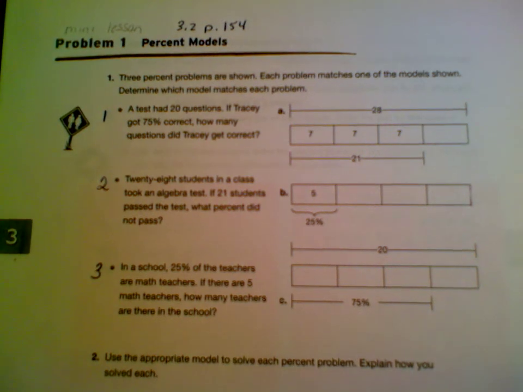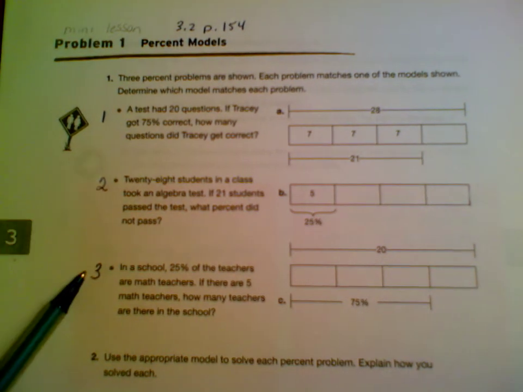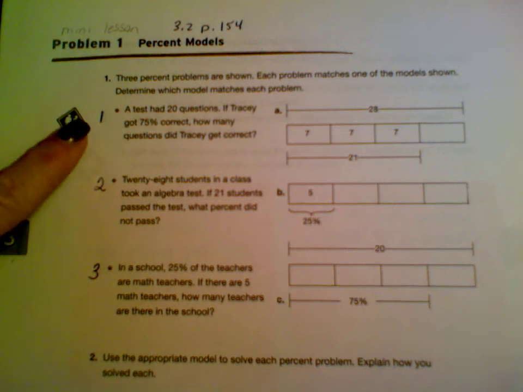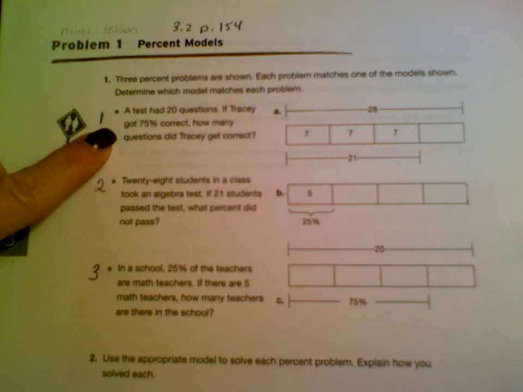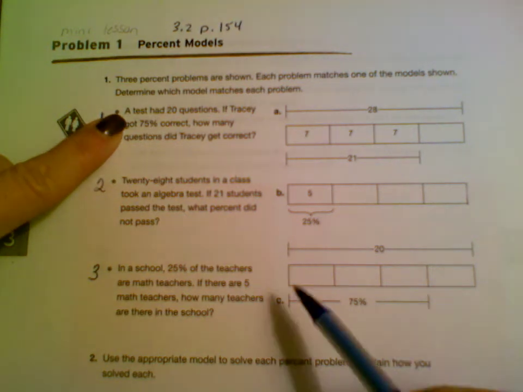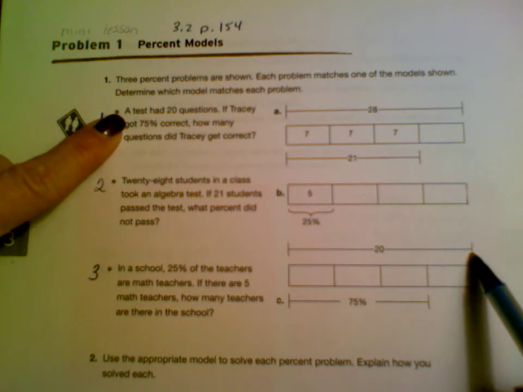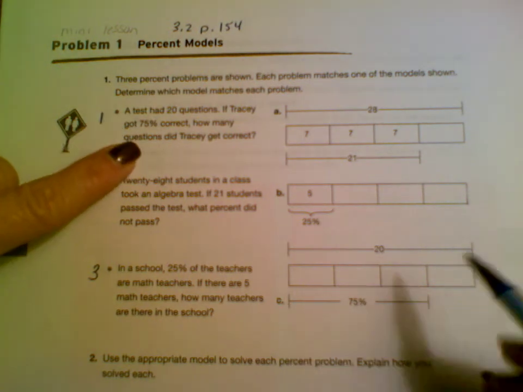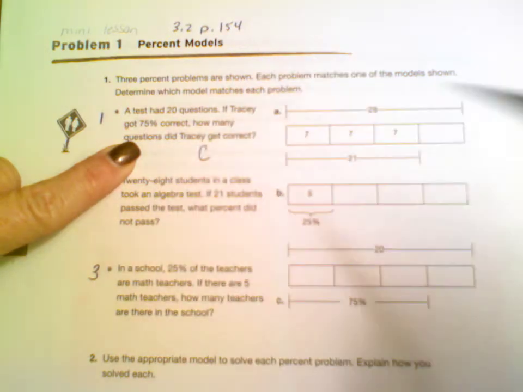So when I look at this first one, and I'm going to number these 1, 2, and 3, and if you would do the same on page 154, that would be great. If a test has 20 questions, Tracy gets 75% correct. How many correct did Tracy get? There's a total of 20 questions. So I'm seeing right here, this is showing me a total of 20, and it's also showing me 75% of them. So 1 is going to match to C.